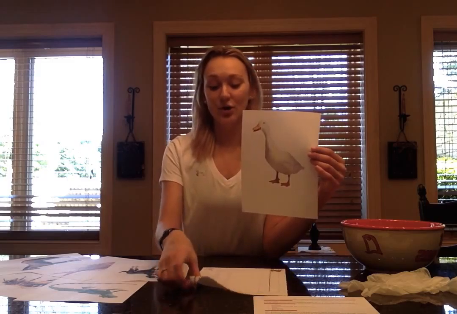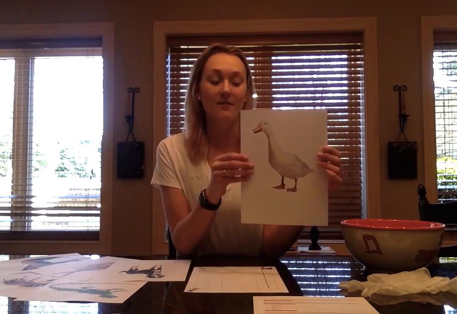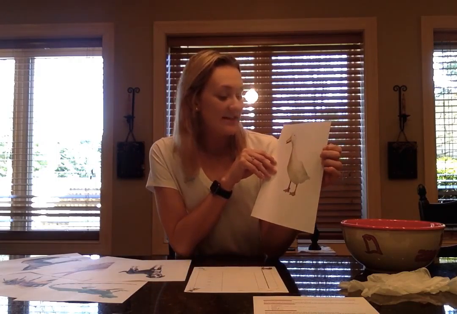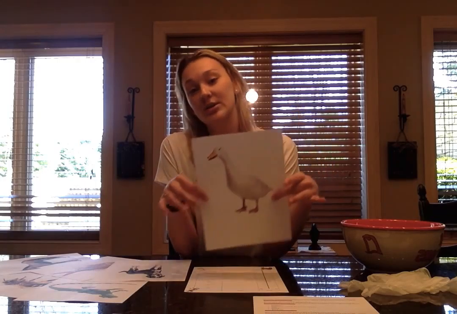With the person beside you, I'm going to assign you a different station, and the stations are the different animals. Whatever group I designate to go to the duck, you're going to look at the duck section on your worksheet, and you're going to name the traits of this animal. Does it have a beak? Does it have feathers? Does it have a tail? Does it have eyes? Does it have feet? What kind of feet? What's on its feet?